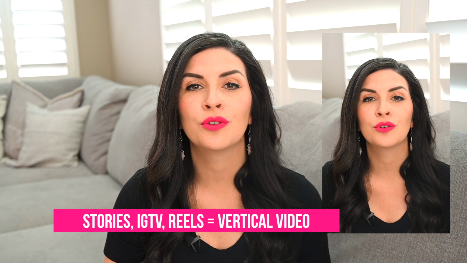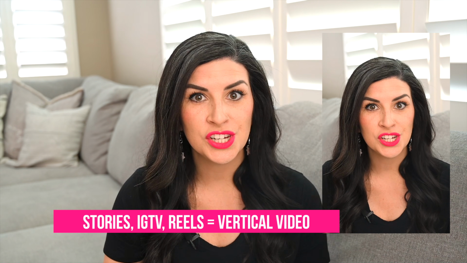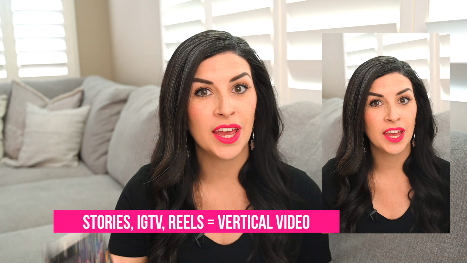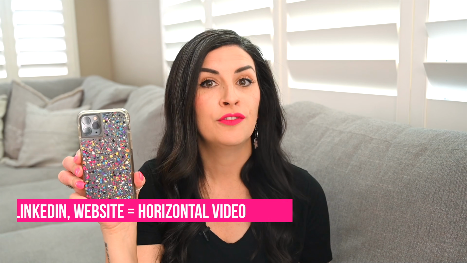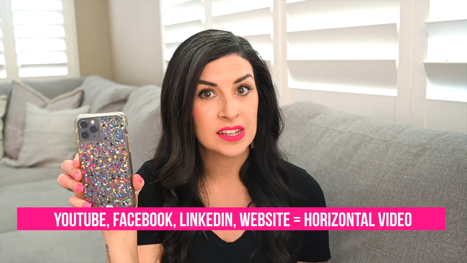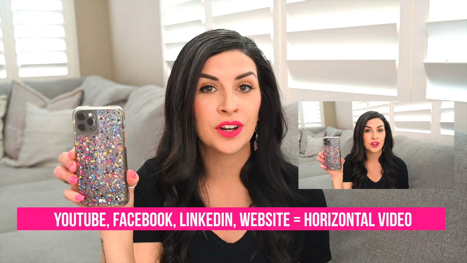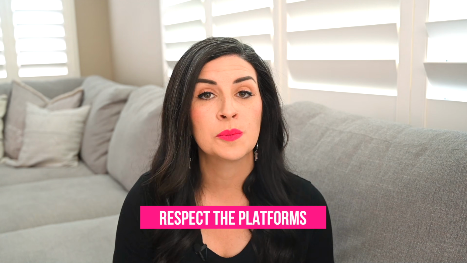You'll want to record video for stories, IGTV, and Reels with your camera vertically. But if you're doing videos for YouTube, Facebook, LinkedIn, and things like that, you're going to want to record horizontally. Respect the platforms. Black bars on the sides of your video when they are supposed to be horizontal are distracting and ugly.